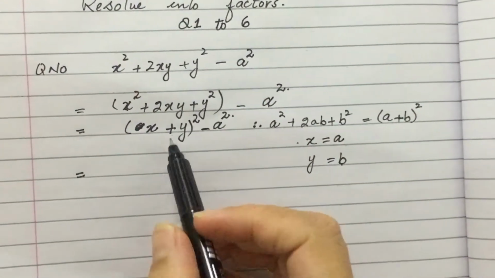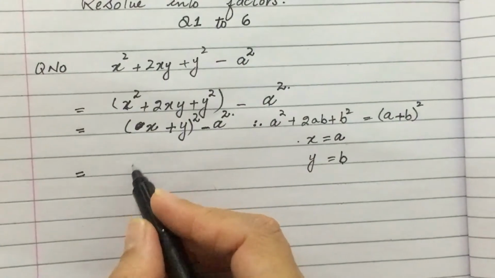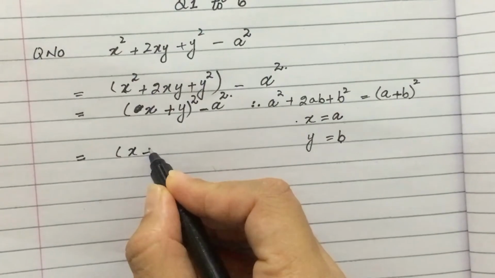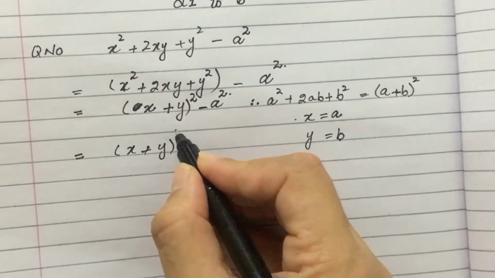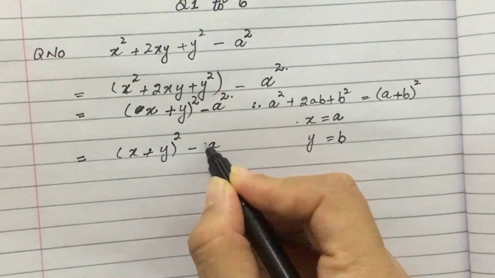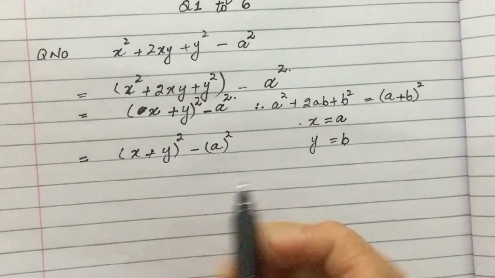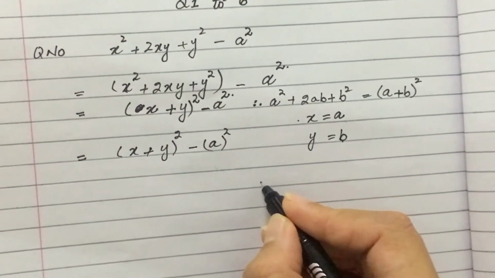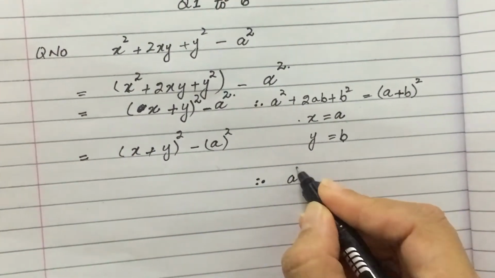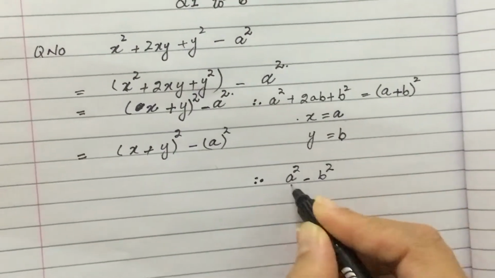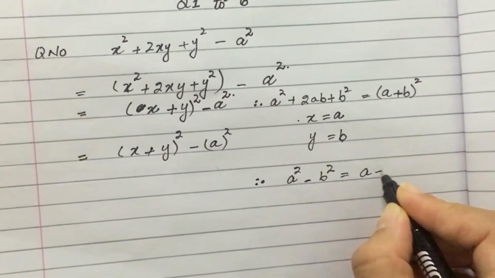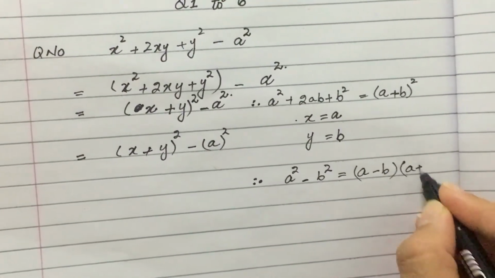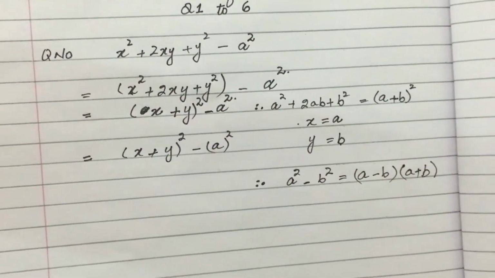Now here I see this is another form. In this form, when both terms have squares, there are 2 terms and both terms have their separate squares and they are subtracted, then we will use the a square minus b square formula, that is derived as a plus b, a minus b.